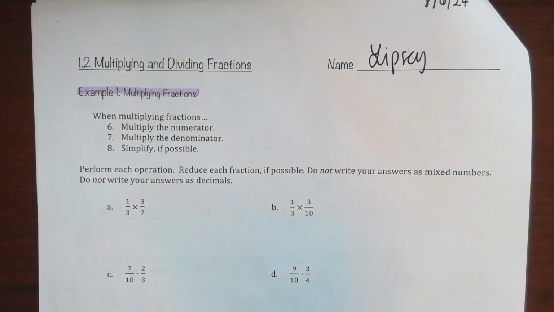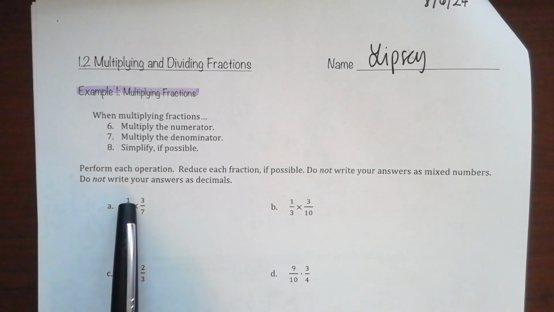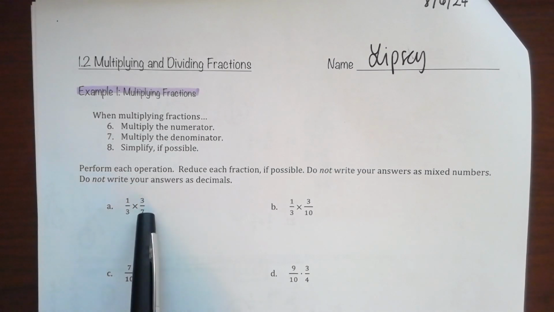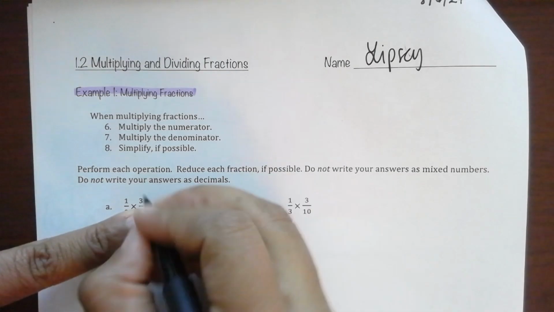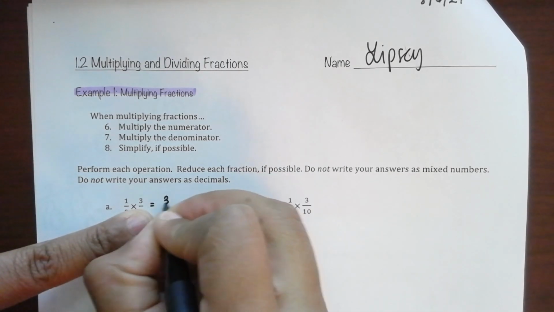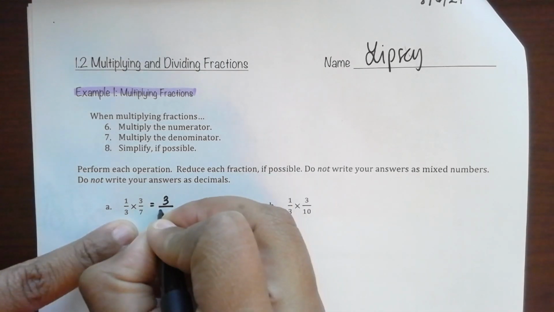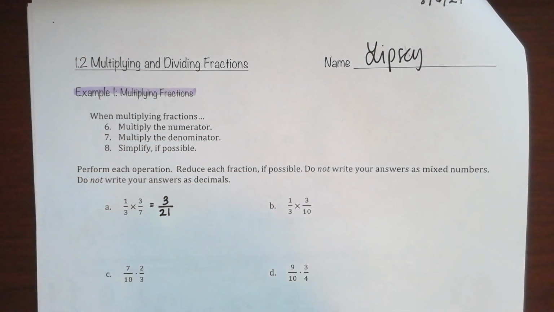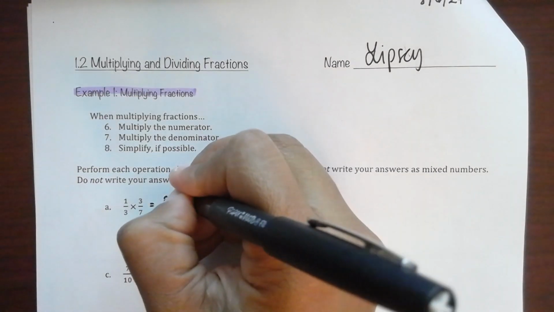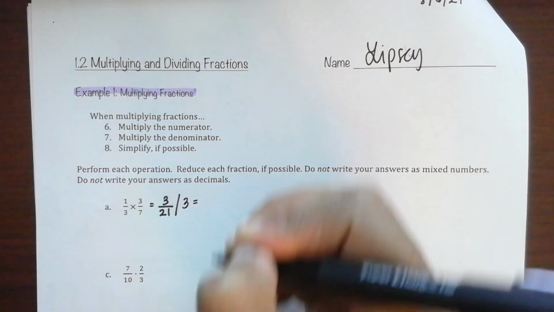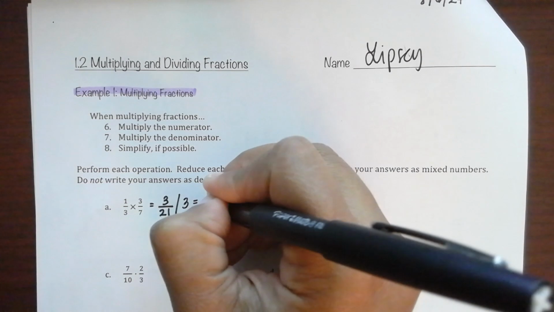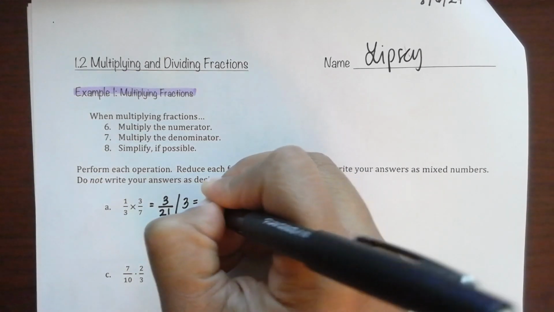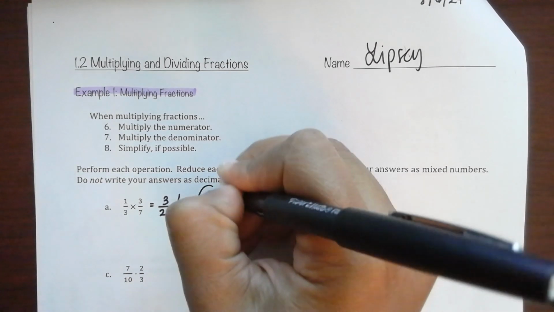So, looking at this, I have 1/3 times 3 over 7, okay? So I'm going to multiply across. What is 1 times 3? 3. What is 3 times 7? 21. Do 3 and 21 have a common factor? 3. So I need to divide both by 3, right? What's 3 divided by 3? What is 21 divided by 3? That's the final answer.